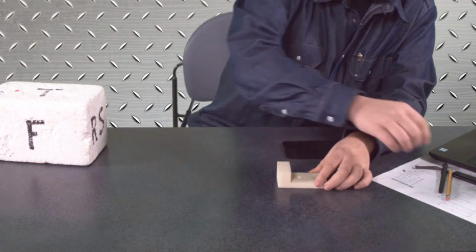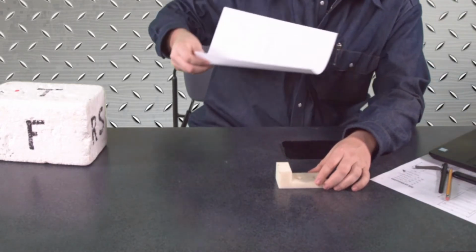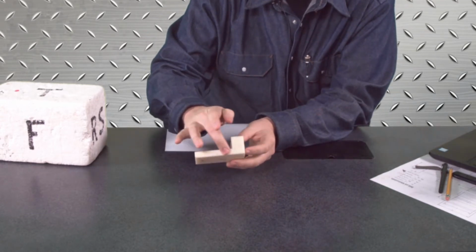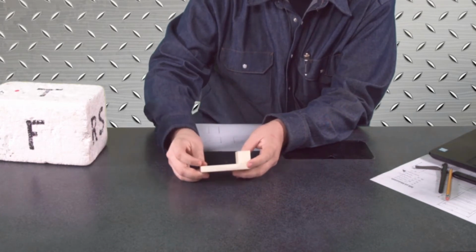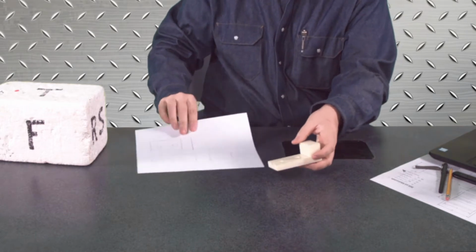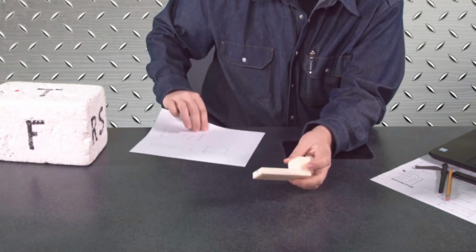Now, a basic orthographic print of this object right here. So we're going to call this our front. This will be our top. Go back to our front. And this would be our right side view. So a print for this would end up looking just like this.